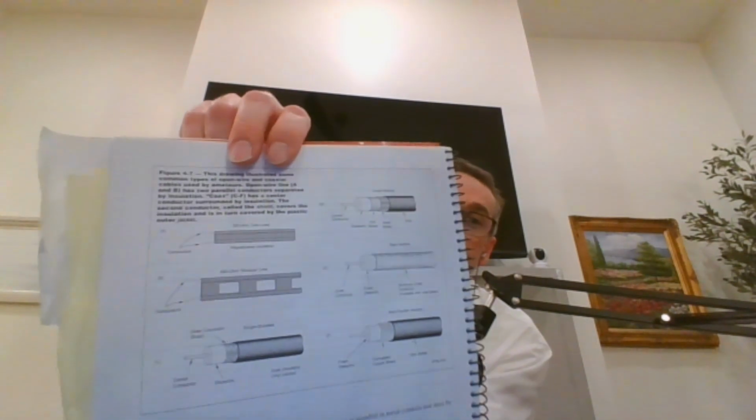So you have different types of feed lines shown here on 4-7. You have a 300 ohm twin lead, that is used really well. I remember back in the VHF and UHF TV days, they would use those to go from your roof into your TV set.